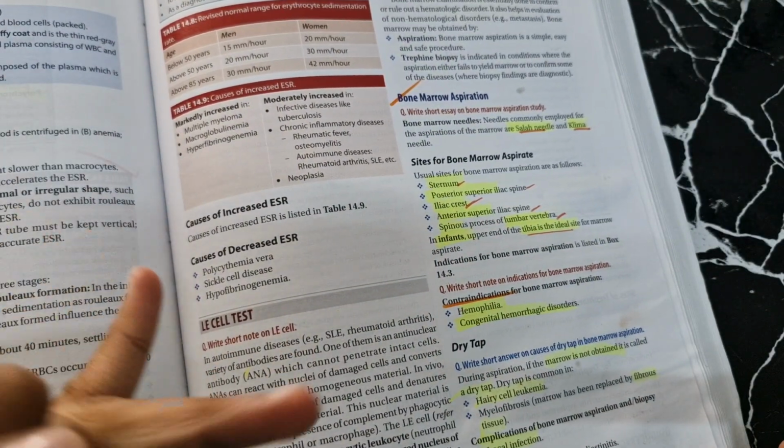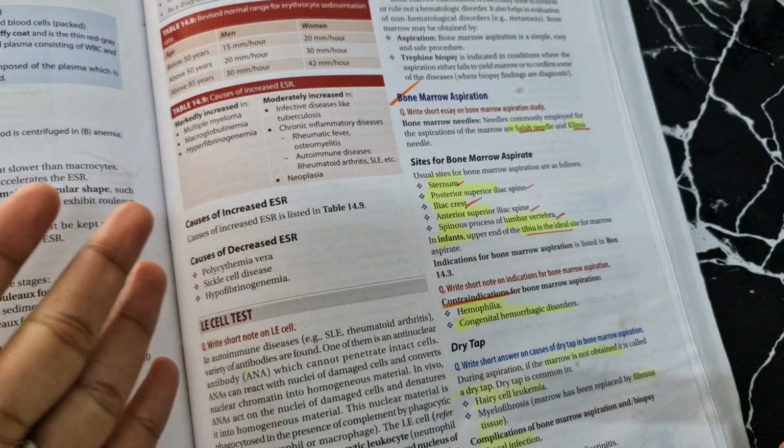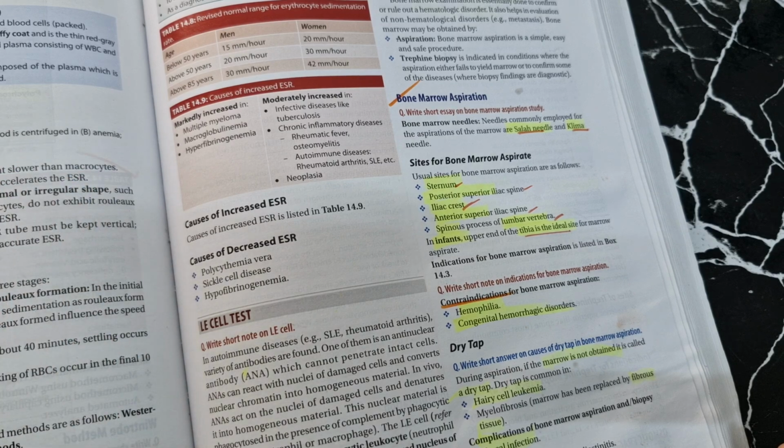In this video, you learned about the needles used for bone marrow aspiration, sites for bone marrow aspiration, contraindications, indications, what is dry tap, and the complications of bone marrow aspiration.